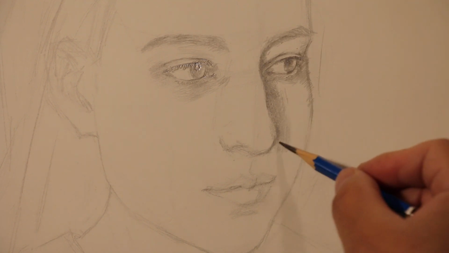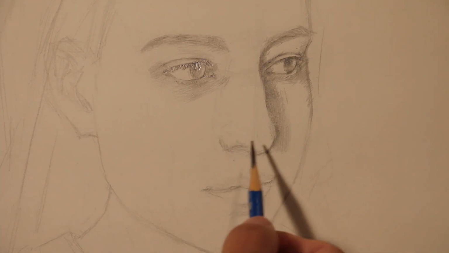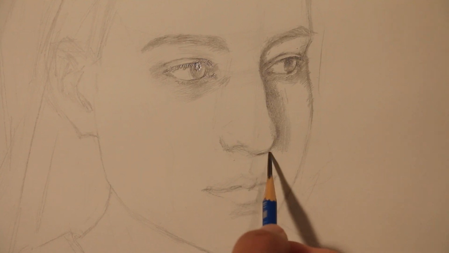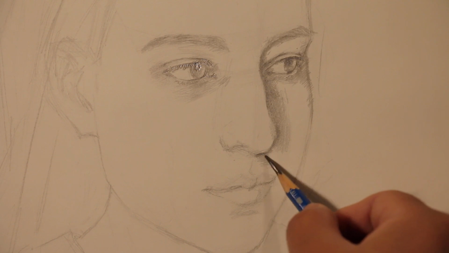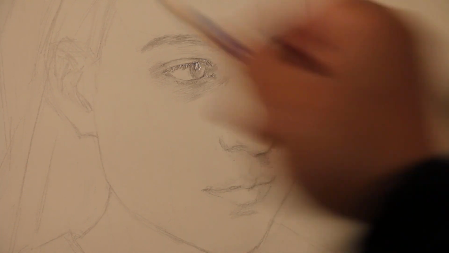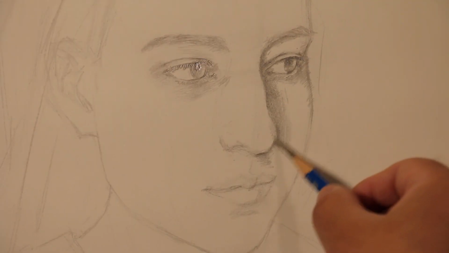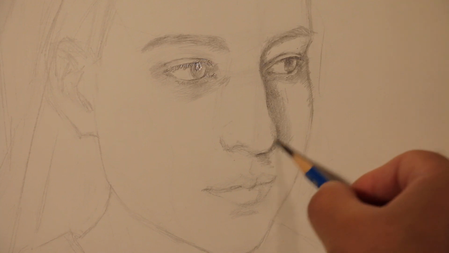Of course, this picture is not based on very strong lighting, so the cast shadow itself is very subtle. You cannot see a very clear outline of the cast shadow.